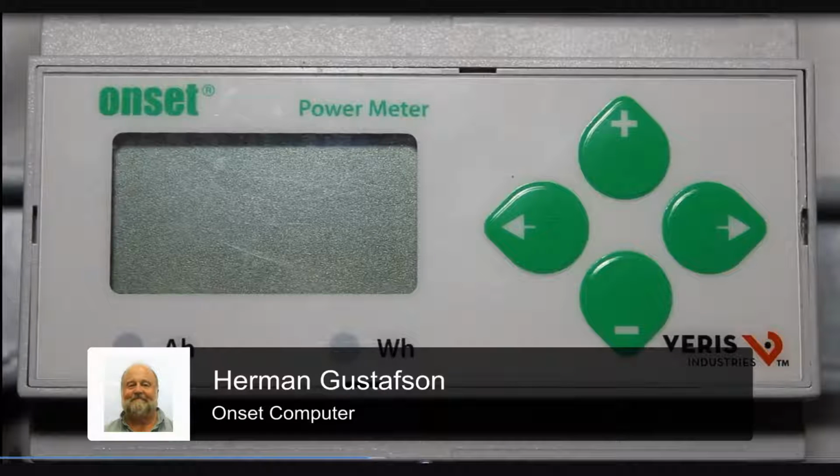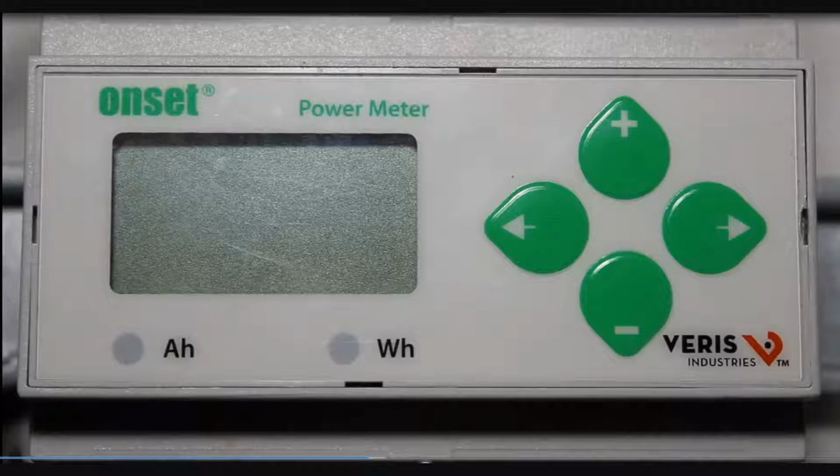This video is meant to help familiarize you with the menu structure in the Onset E50B2 power meter. Strongly recommend you have a look at the manual as well. It's pretty straightforward. You just basically scroll up and down and right to left to get to the different menu choices.